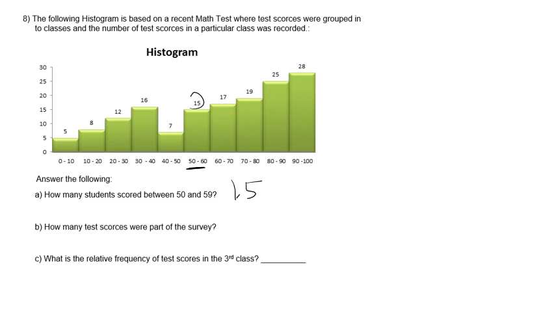The height of the rectangle represents the frequency. How many test scores were part of the survey? The number of test scores part of the survey, you would add up each one of these frequencies, right? If you add up all of these frequencies here, you should get 152. If you don't, either you are wrong or I am wrong. This video is unedited. You use it at your own risk. I hope I don't have any mistakes, but you let me know if you think I do, and I'll check. But anyway, it's unedited.